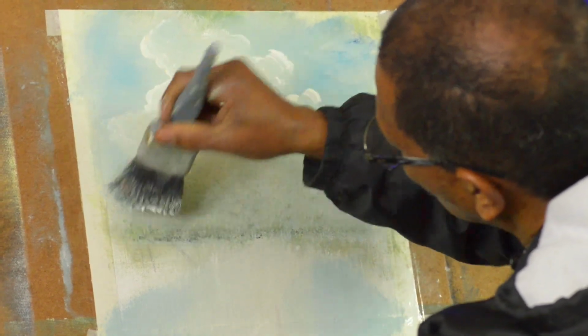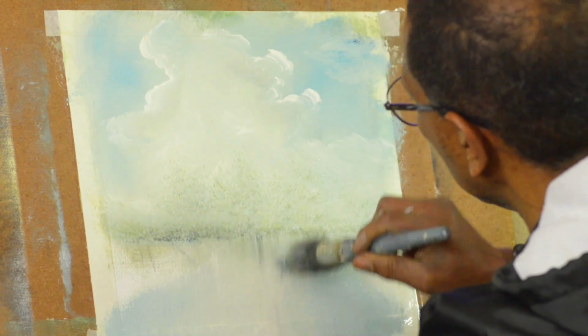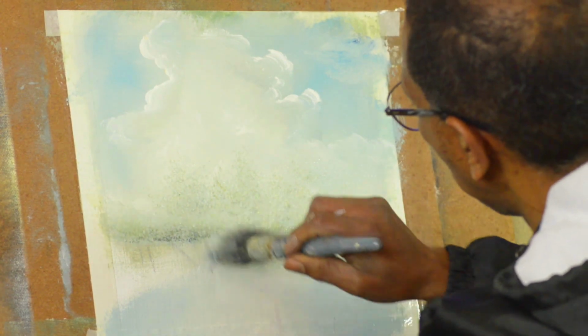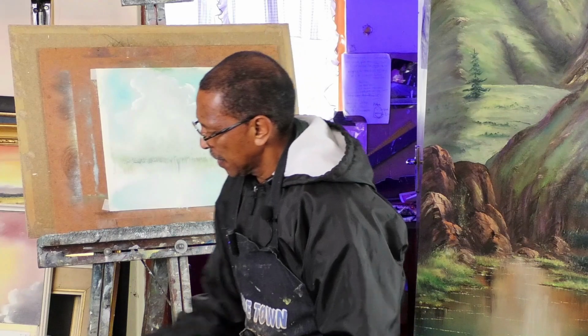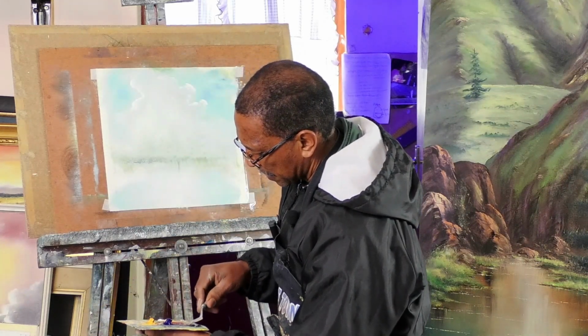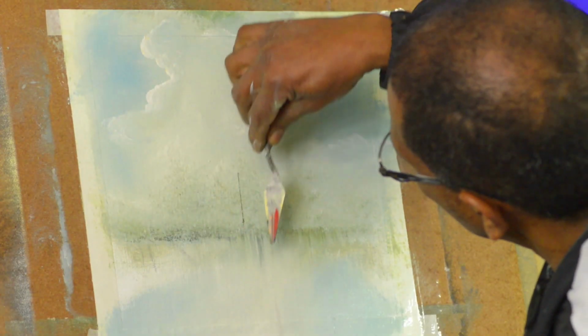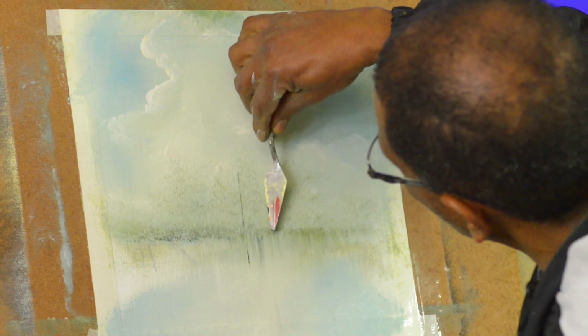You don't need to wash brushes. It's just oil paint, the reflection of the trees. There. And the stems of the trees. These are the stems. And they reflect in the water.